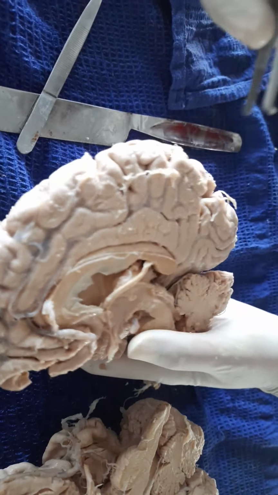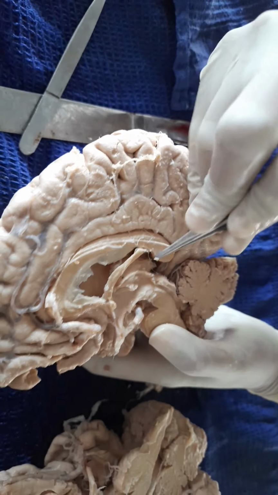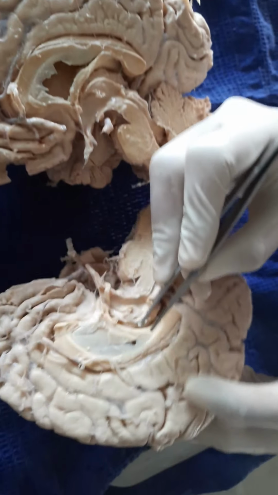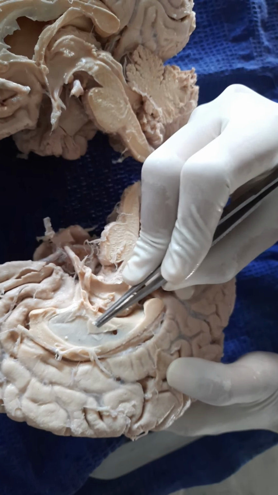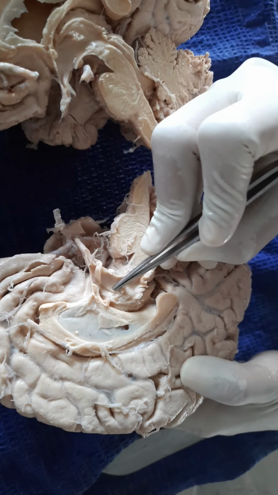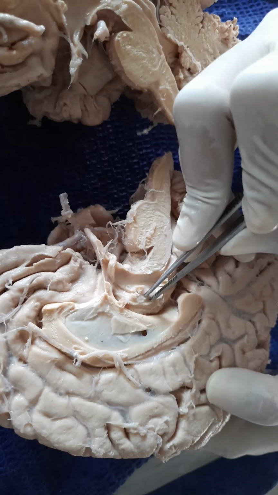Now if you notice another thing, there is a small egg-shaped mass here. Can you see here, on this side? This is the corpus callosum, septum pellucidum, and can you notice an egg-shaped mass here? This egg-shaped mass is called the thalamus.